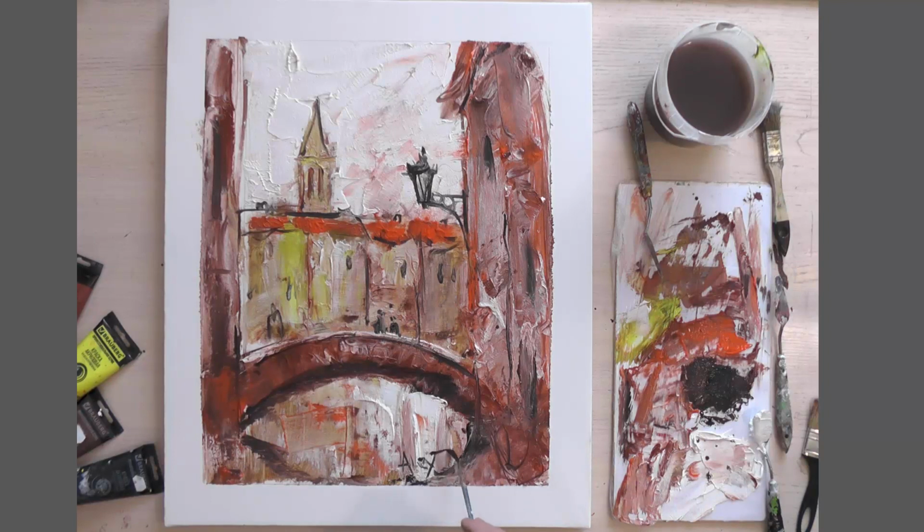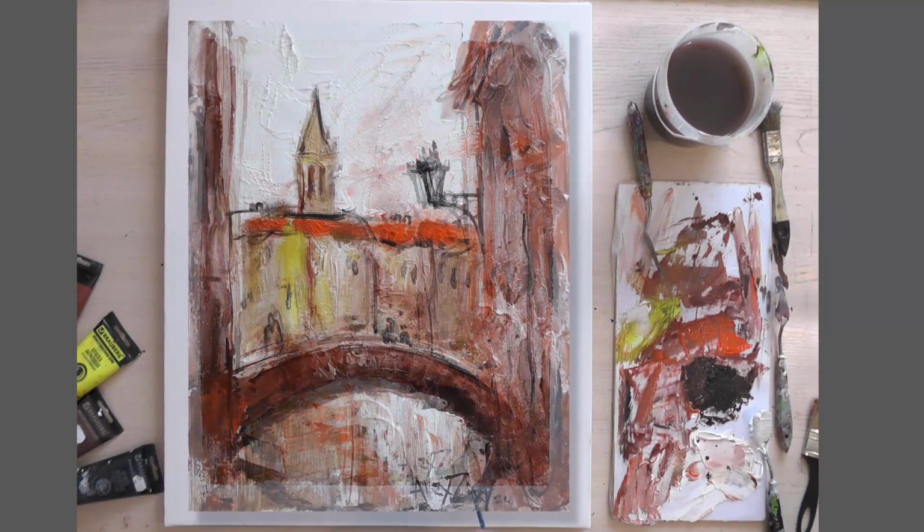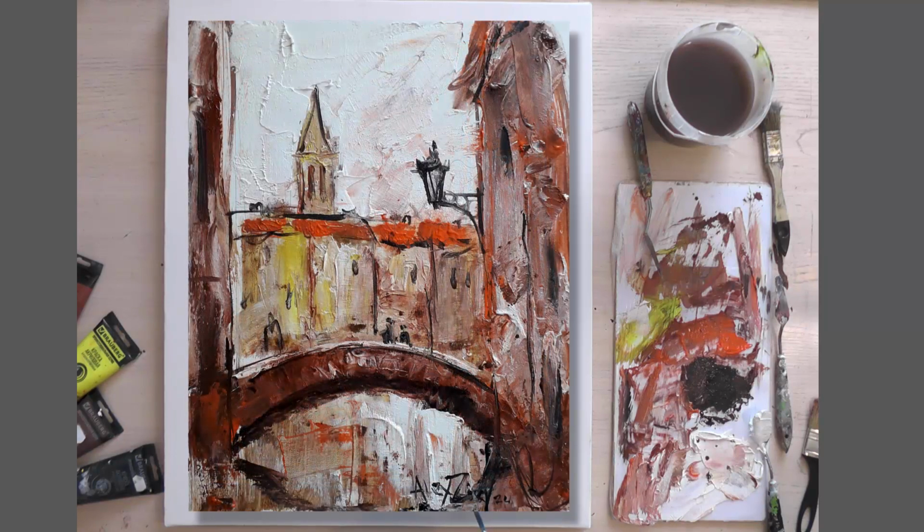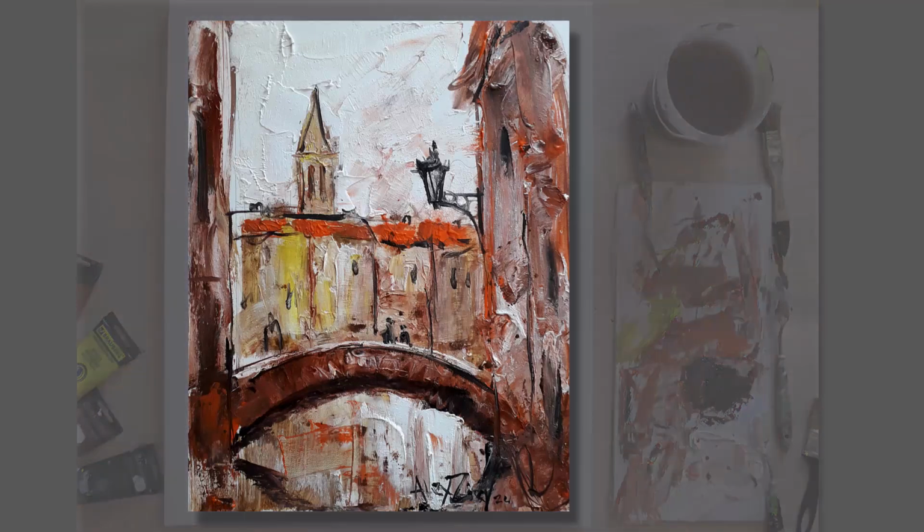When viewed close up, the work of such a master is painted in strokes, and sometimes a stroke can go all over the surface of the tree and create a painting. So, friends, you've watched a spontaneous painting class.